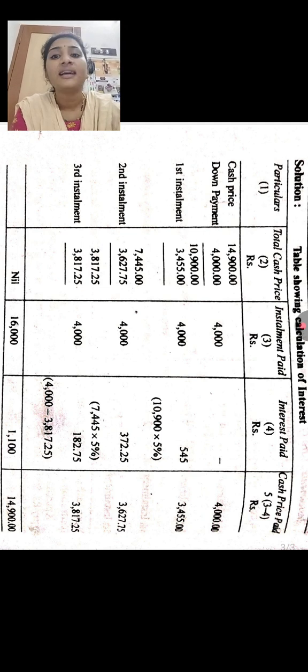Like this, by calculating these amounts, we get installment paid as 16,000, interest paid as 1,100 rupees, and cash price as 14,900. We are going to calculate 5% for 3 installments. I have explained that for the 3 installments we calculate 5% interest with the particulars. What is given as the total cash price, we calculate 5% on it.